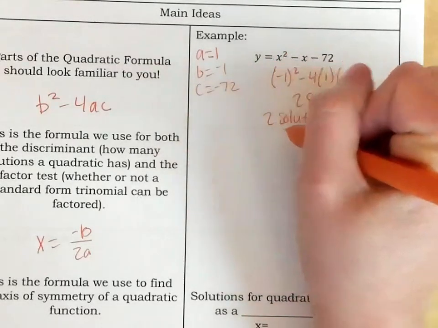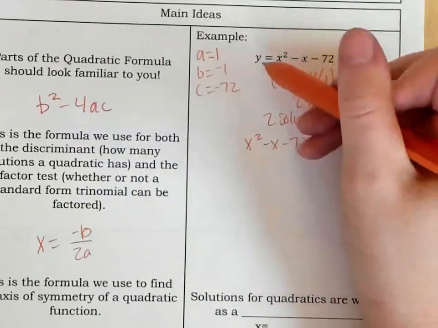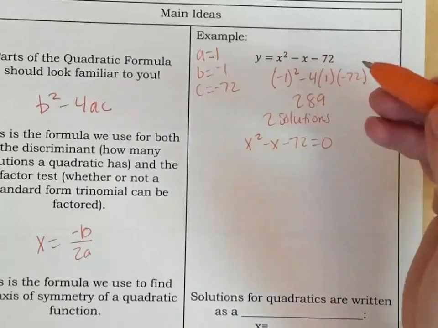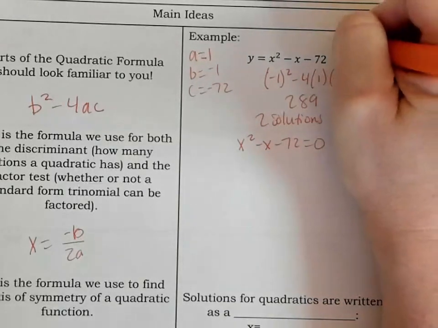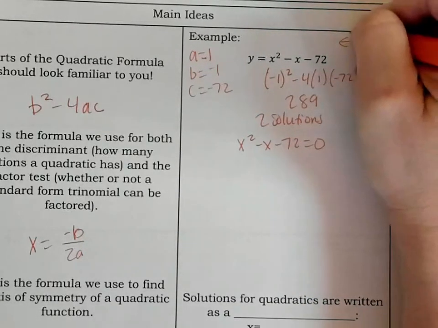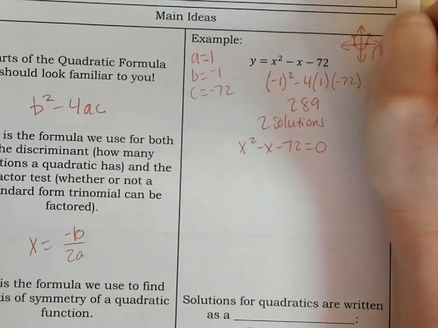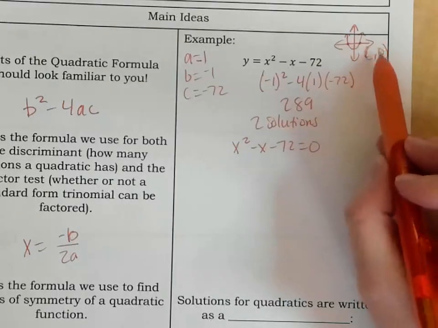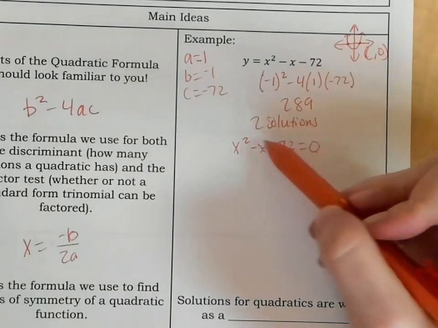So we're going to take this and we're going to set it equal to 0. So x squared minus x minus 72 is equal to 0. Remember, we're replacing the y with 0 because when we're solving a quadratic, we're looking for an x-intercept. So if we think about a graph, an x-intercept is going to be a point where we go left or right on the x-axis, but we don't go up and down. So the y value is always 0 for an x-intercept. So if we want to find an x-intercept, we can always replace y with 0 and solve for x.